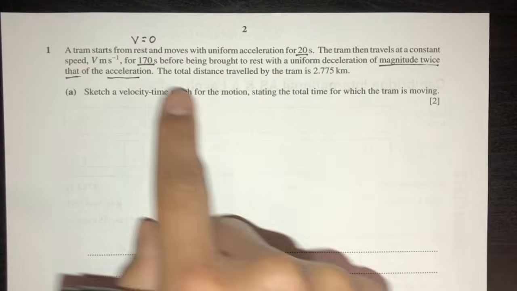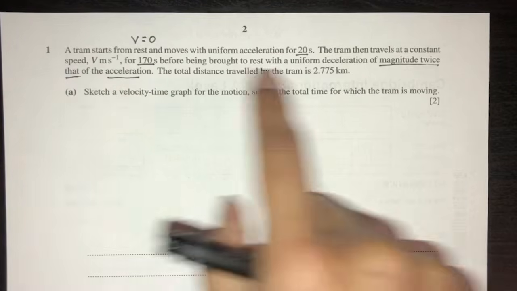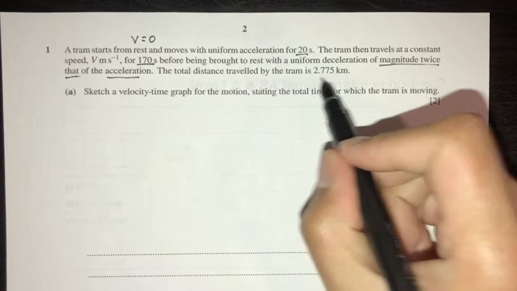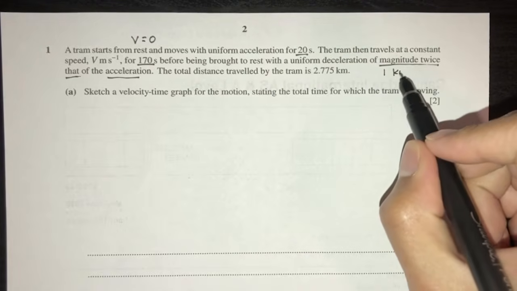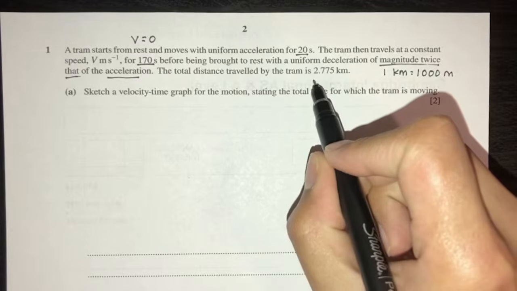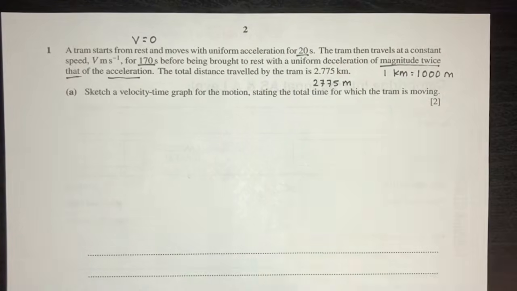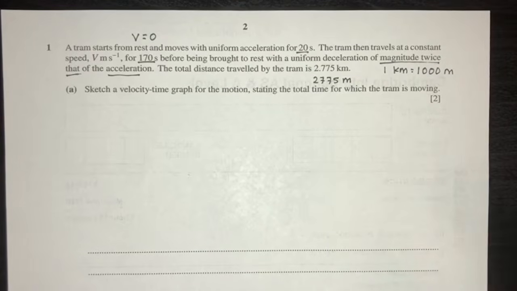Because everything here, you can see the speed is in meters per second, we first have to change that to meters. We know that 1 km is equal to 1000 meters, so this will be 2775 meters. That is something we have to do in the question.